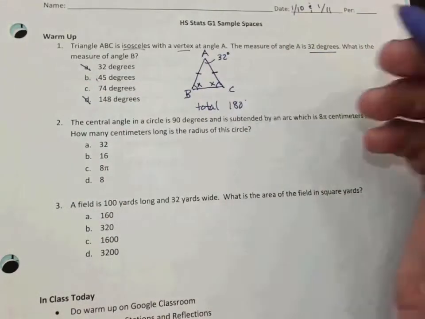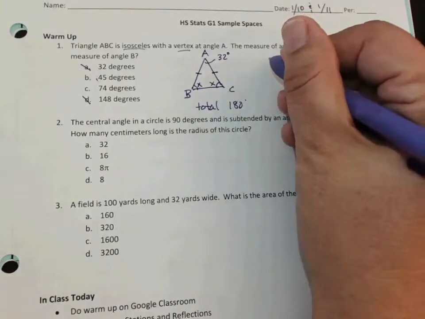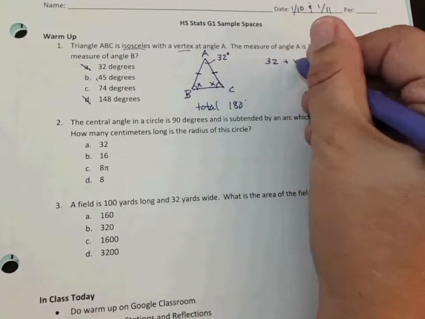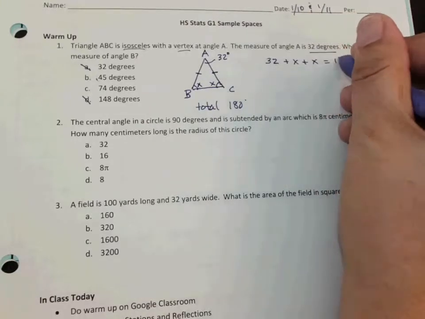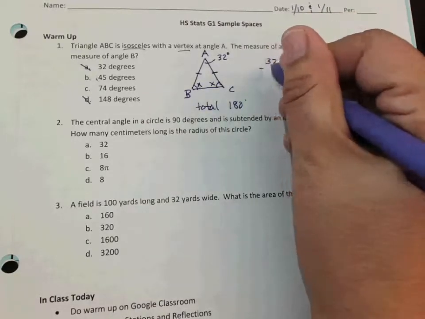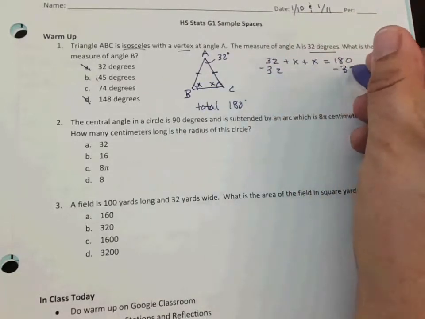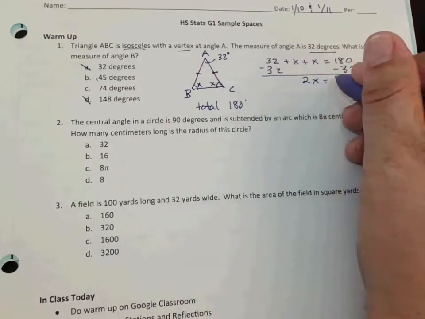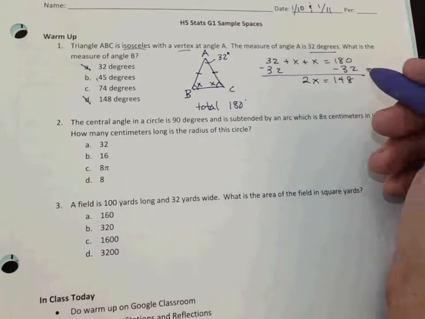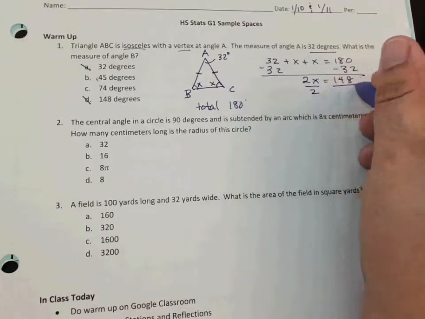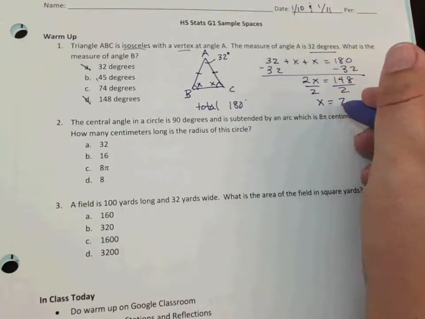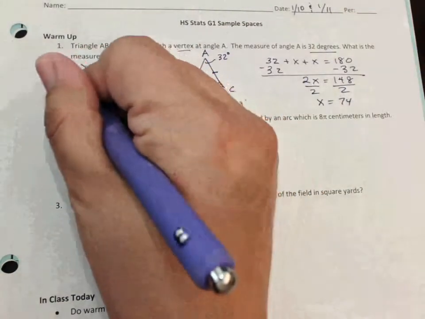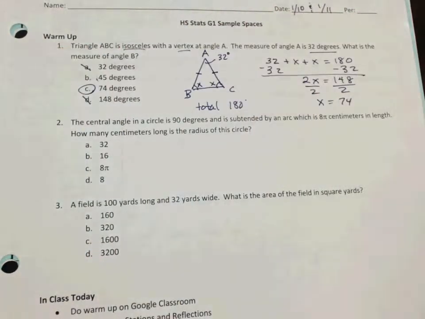But let me go ahead and do the algebra. So I know that 32 plus x plus x has to equal 180, right? I can subtract 32 from both sides. x plus x, well, that's 2x. And here I get 148. And if I divide by 2, I get x equals 74, which is choice C, right there.